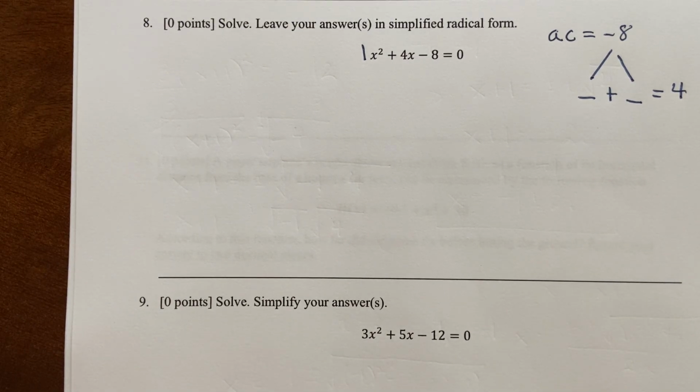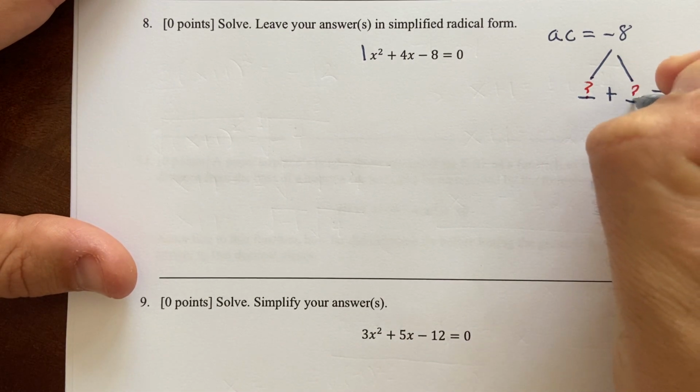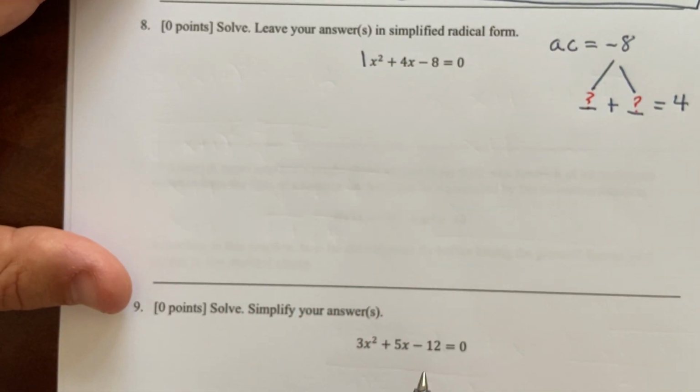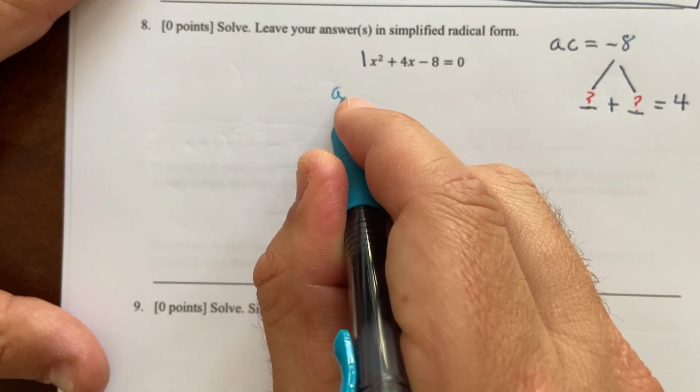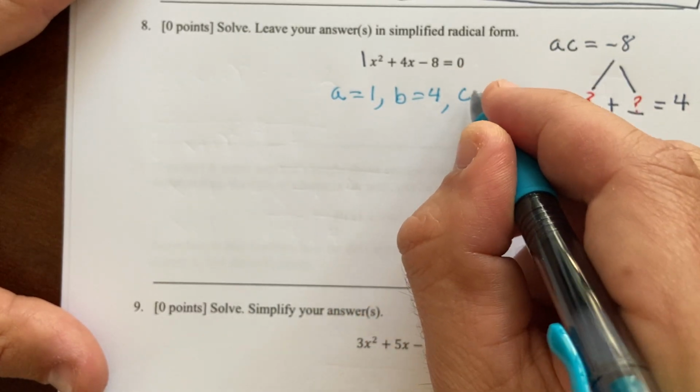So let's see, I'd have 4 and 2, that's not going to work. 8 and 1 is not going to work. It doesn't look like this thing factors, in other words. Okay, so for that reason, I'll again just use the quadratic formula. That thing always works, the quadratic formula. So a is 1, b is 4, c is -8.